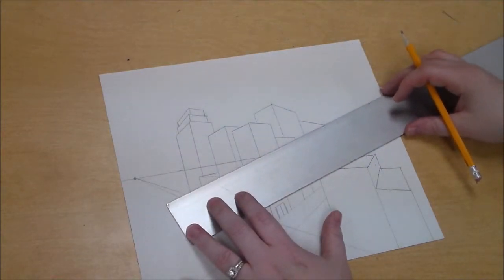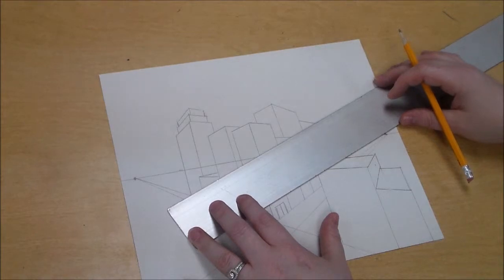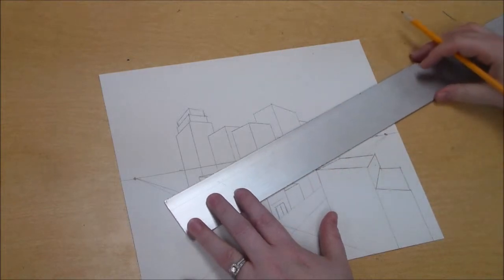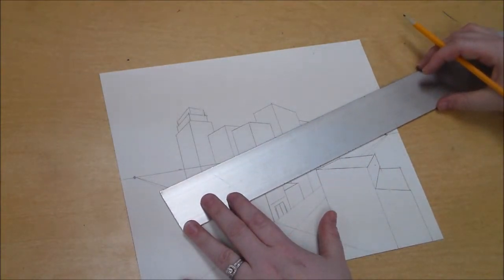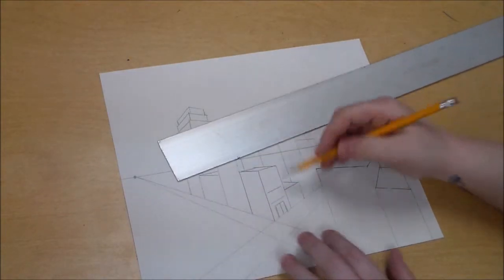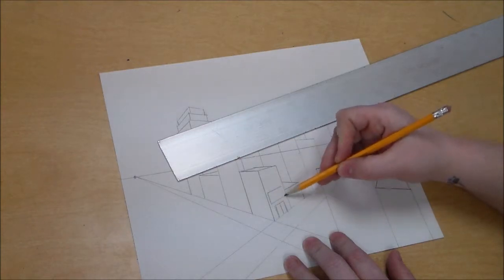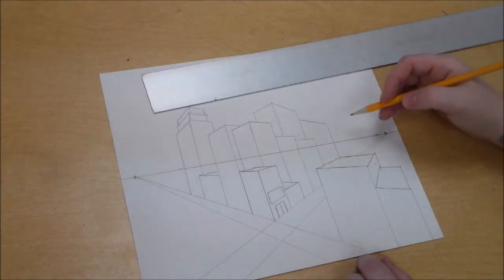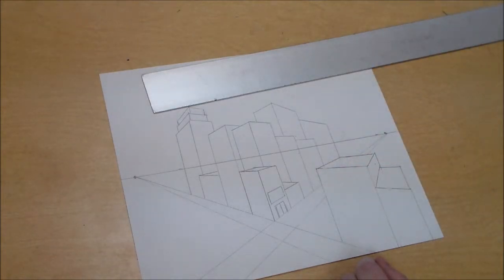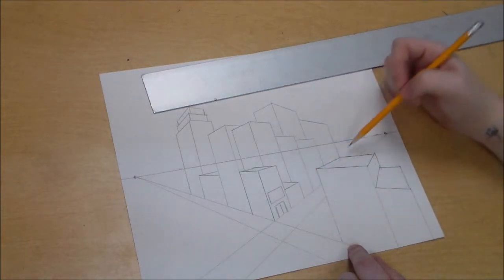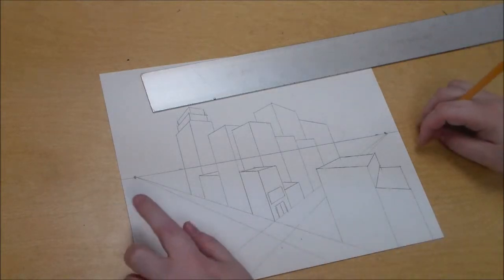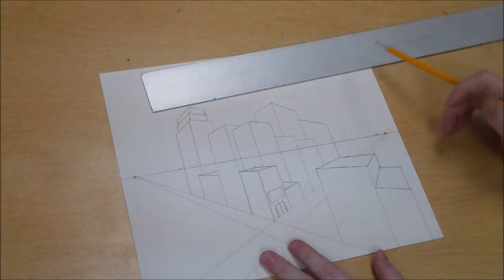Say that I wanted maybe a glass window on top of that. I'm going to line this up again with my vanishing point, and I'm going to draw my line. I'm going to move this up again. I'm going to line it up with my vanishing point, and I'm going to draw my line. And then I'm going to do a vertical line and a vertical line. Okay, so that could be a window, or it could be a sign of the name of the building, but it does need to go with the vanishing point. Any horizontal line that you have on your paper needs to go to one of the vanishing points. If it's not, you're not doing it right.